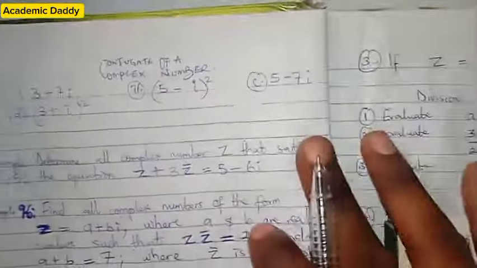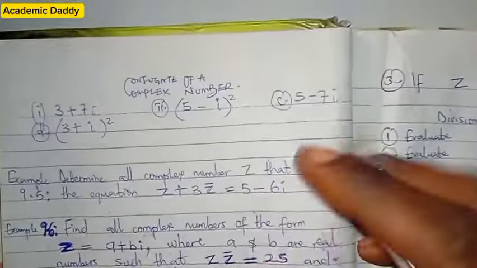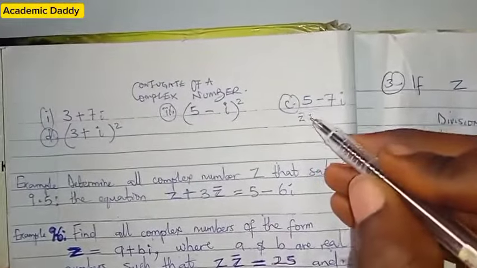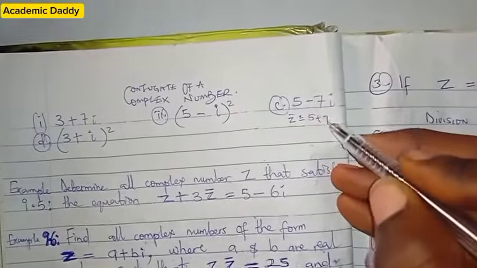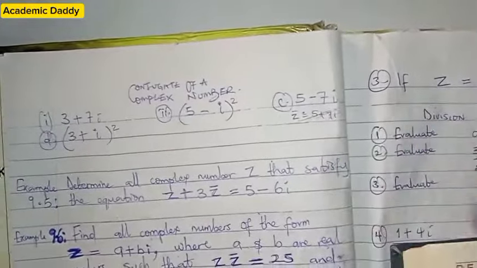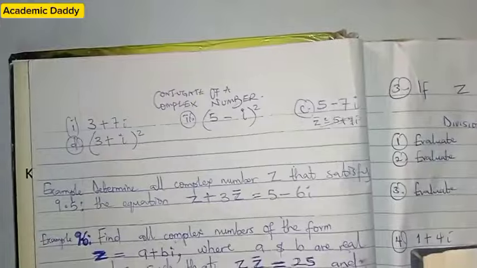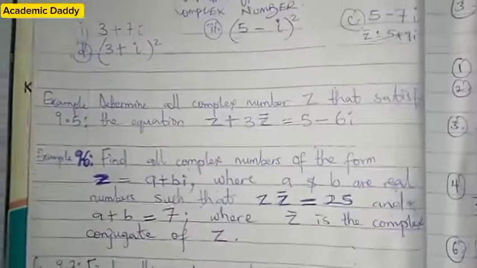Alright. So for here, the same thing: 5 minus 7i, the conjugate is simply equal to 5 plus 7i. The same thing here, (3 minus i) squared. Alright. So there you have it.